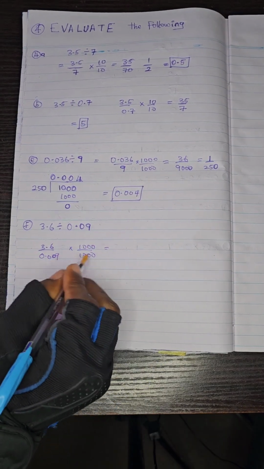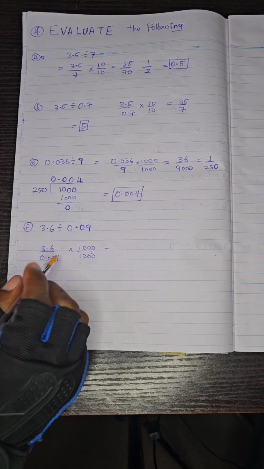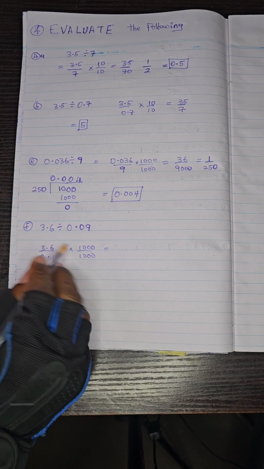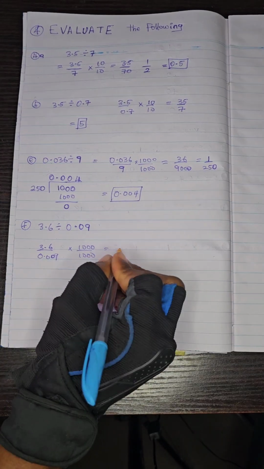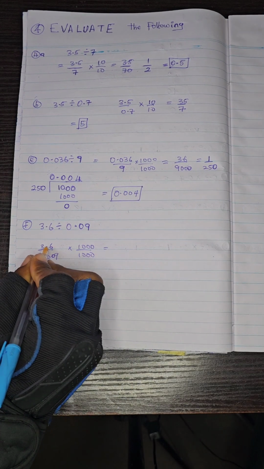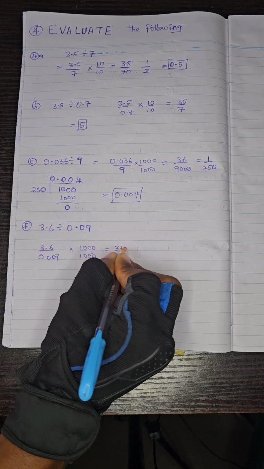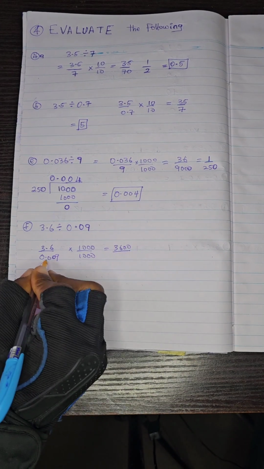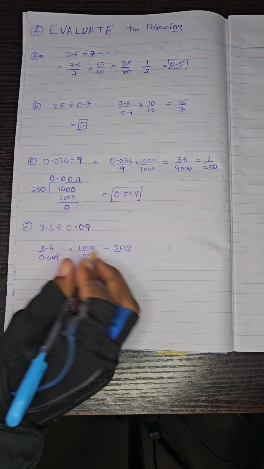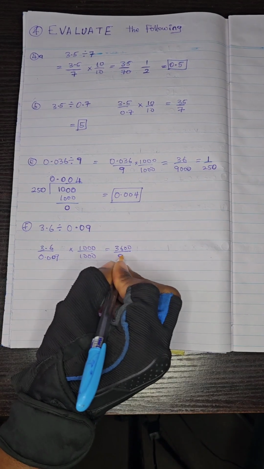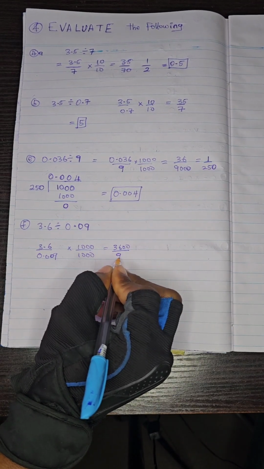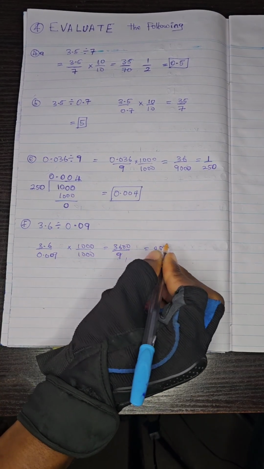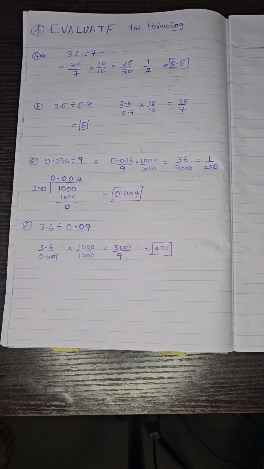This is just me trying to explain this for us to see. But those that understand, we don't even need to go through this. They already look at the decimal places, change them to whole numbers and jump steps. But let's continue. 1000 multiplied by 3.6 will give you 3600. 1000 multiplied by this will give you 9. So we now do 36 divided by 9. 9 here is 1, 9 here is 4. So here is 400.